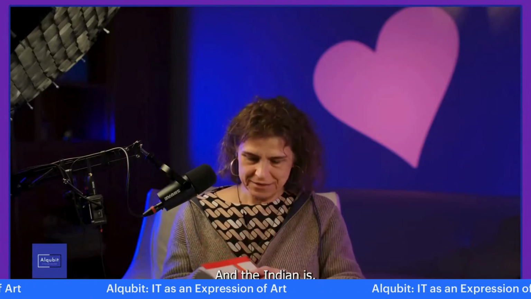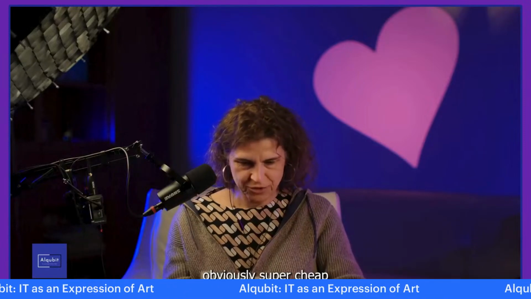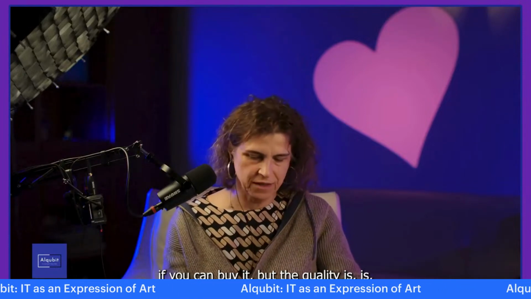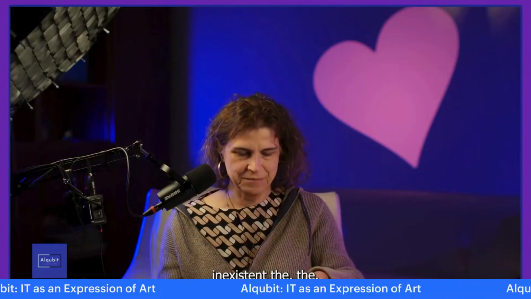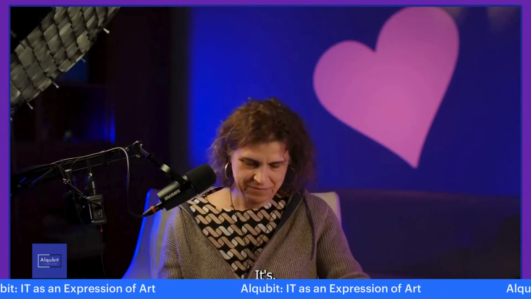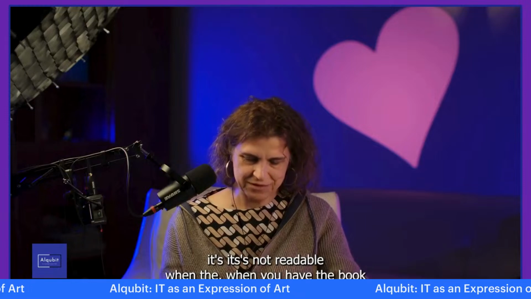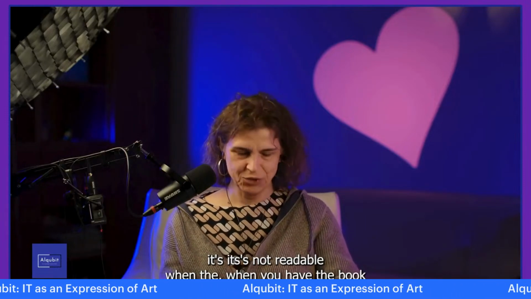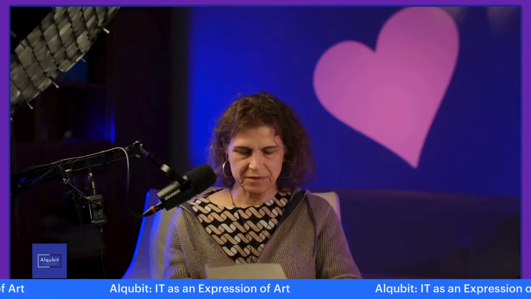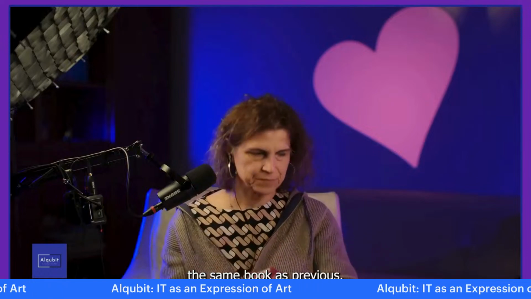And the Indian one is obviously super cheap if you can buy it, but the quality is inexistent. The paper is only to touch it. It's not readable. When you have a book without quality, it's not readable. But it is the second edition, Kevin Fall, Richard Stevens, the same book as previous.